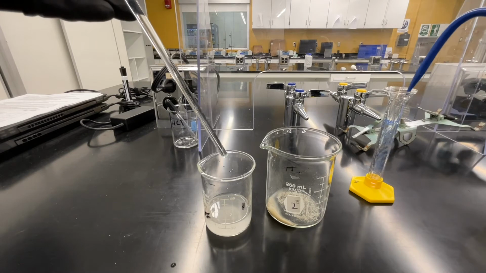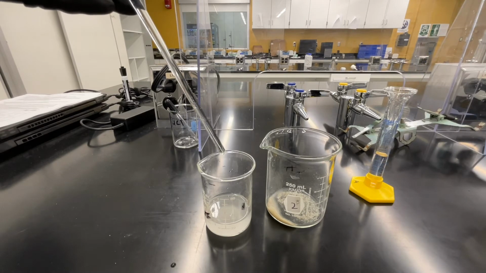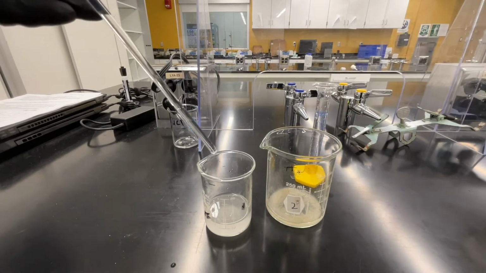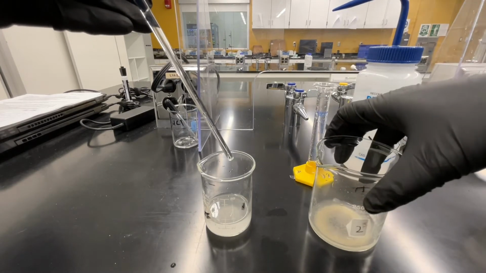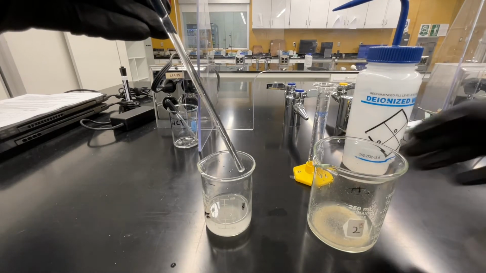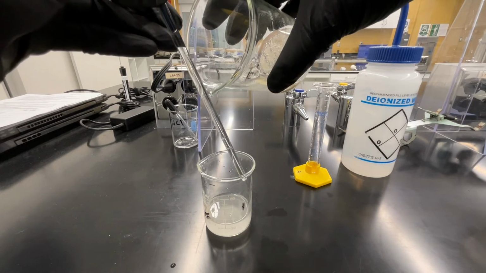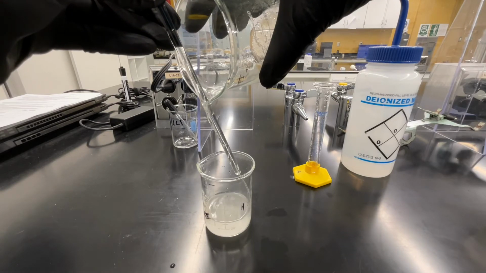Again, measure out 5 milliliters of deionized water, transfer it to your beaker with solid, swirl, then place the mixture on your countertop to let it settle. And now decant again. We're going to repeat this process a third time.